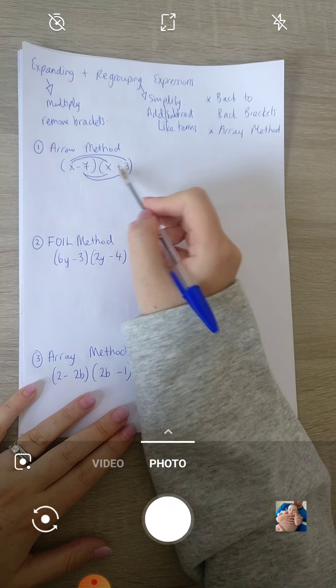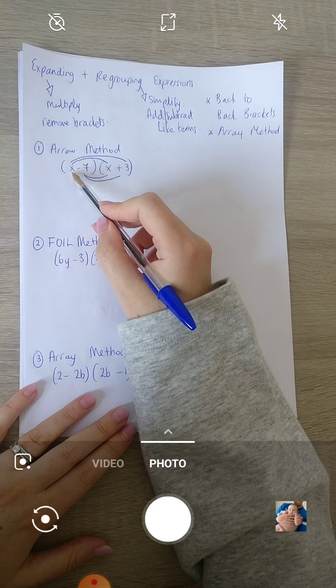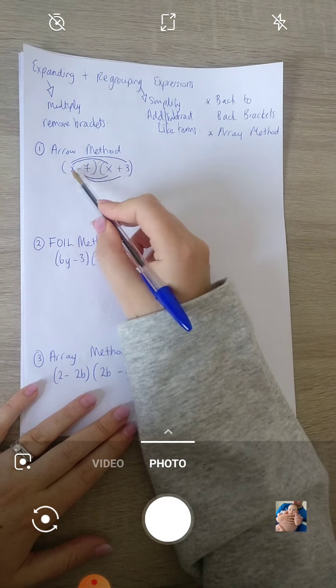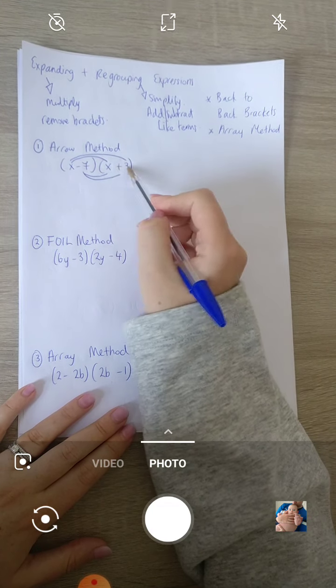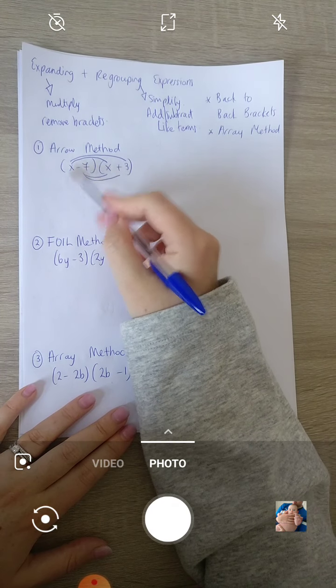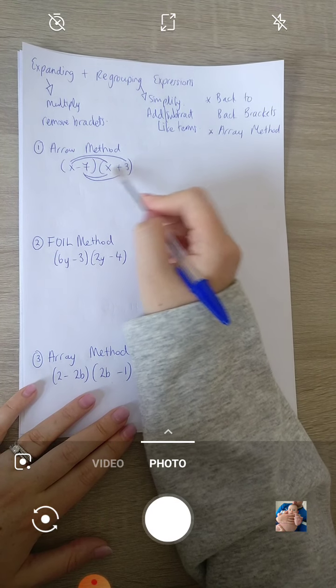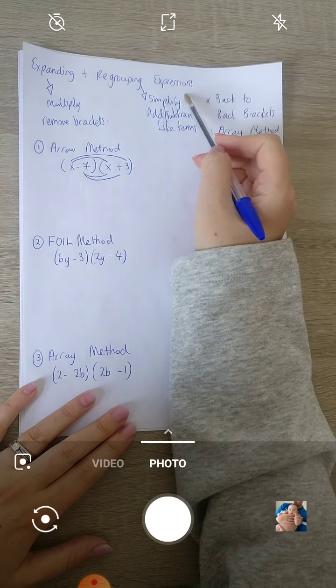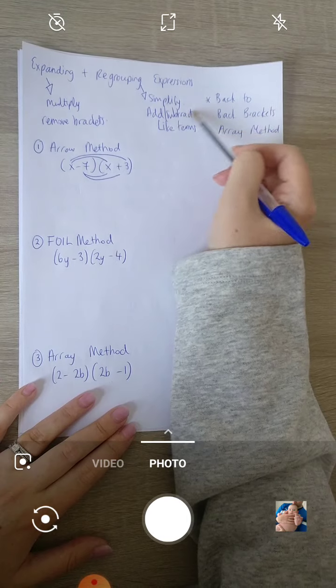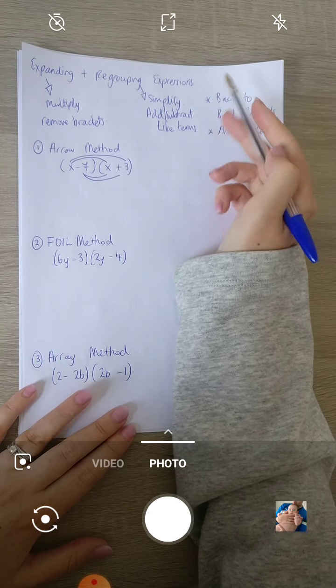Okay, we have an x term and a constant in each of them, and we have to multiply every term by each other. So what we start off by doing is multiplying the x by both terms in the second bracket, and then the -7 by both terms in the second bracket. And what you need to remember is when we do this, you're most likely going to have to simplify your answer, okay, so make sure you don't forget to do that.